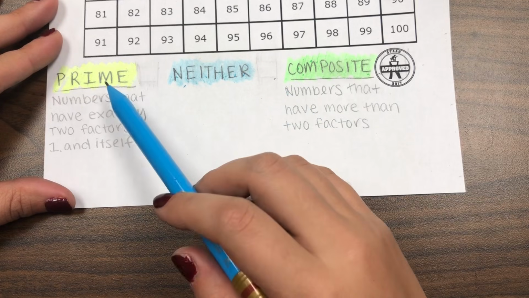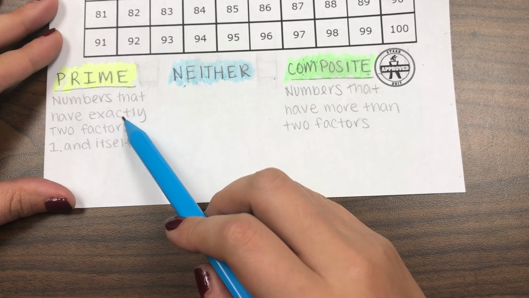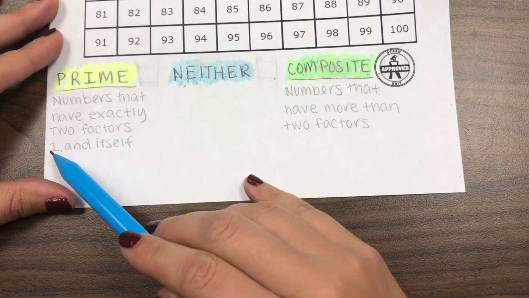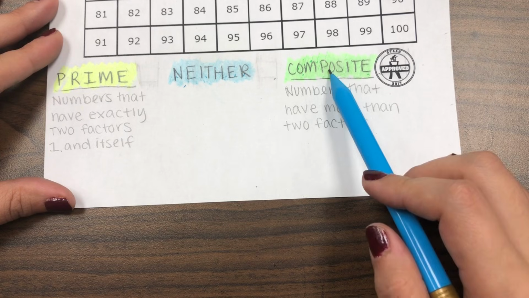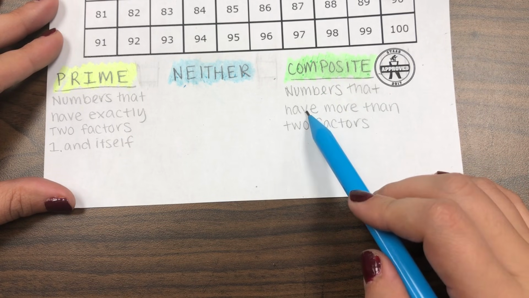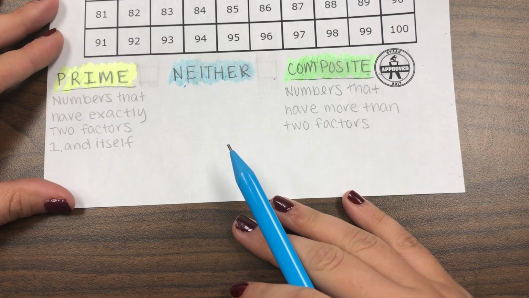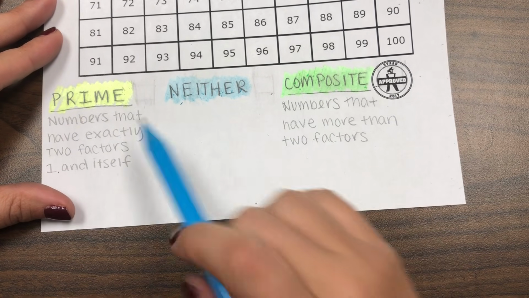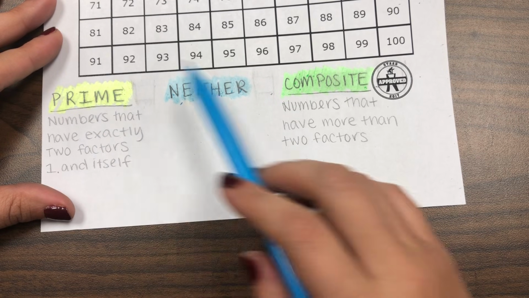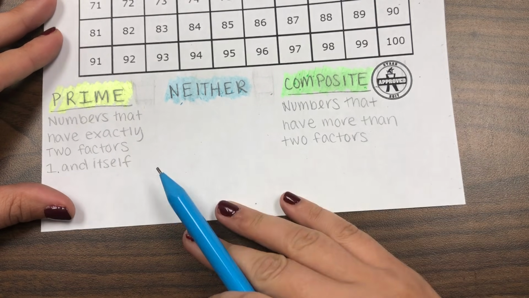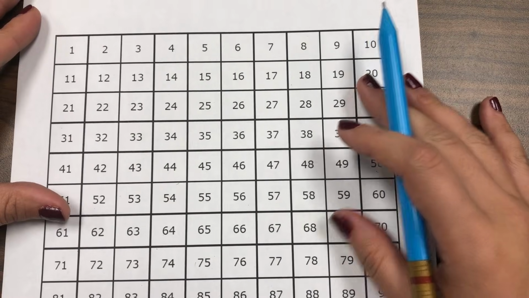Okay, so prime numbers are numbers that have exactly two factors, one and itself. Okay, and a composite number is a number that has more than two factors. Okay, and I'm going to show you what that means in a minute. Okay, so we're going to be using three colors. Okay, I used yellow, blue, and green. Okay, and we're gonna start with blue.